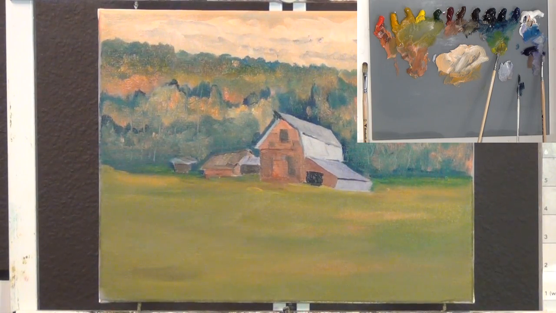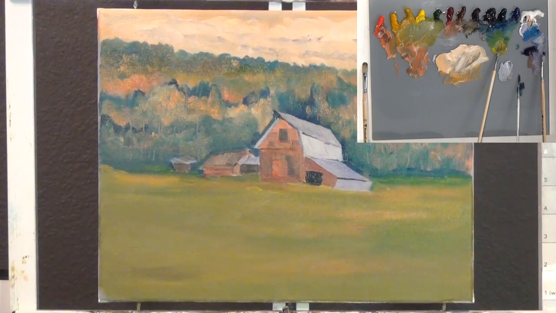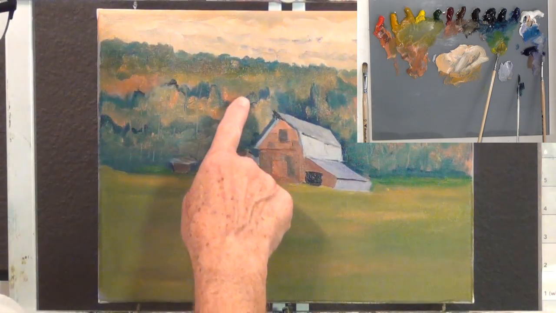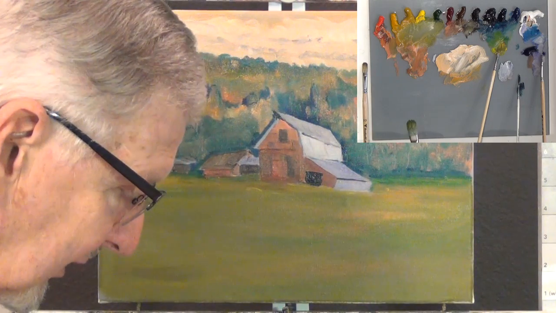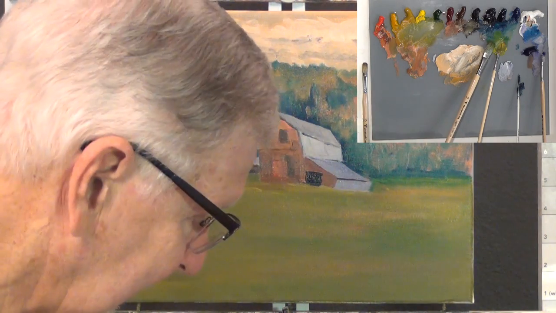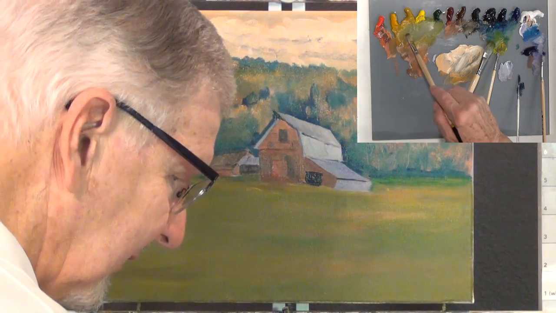So the background looks very busy with those different color changes. The barn is sticking out okay. It's pretty clear that's the focal point. But I have a lot of these really dark areas here that I think are a little bit too much. Now, I might ruin it.